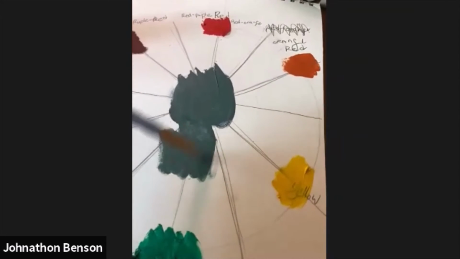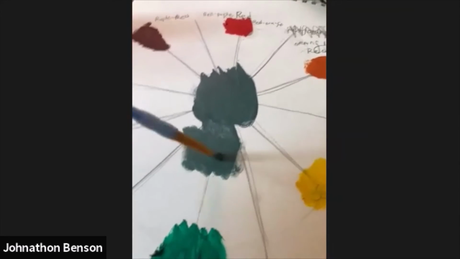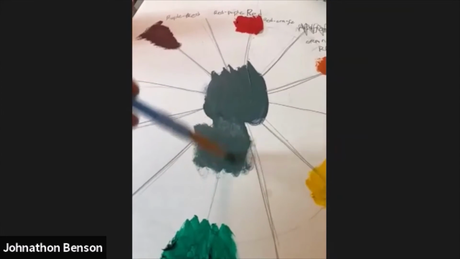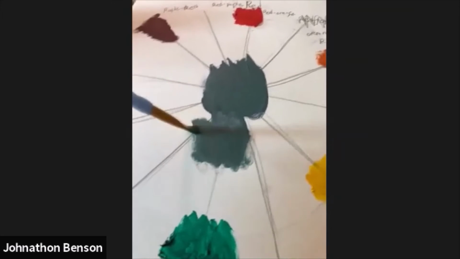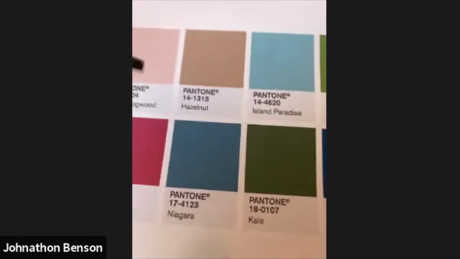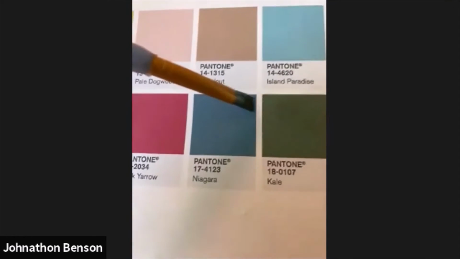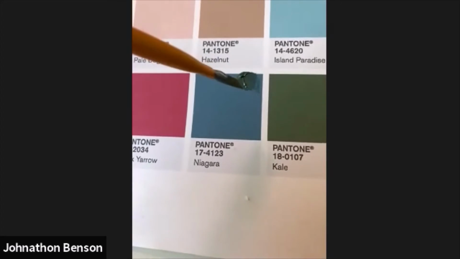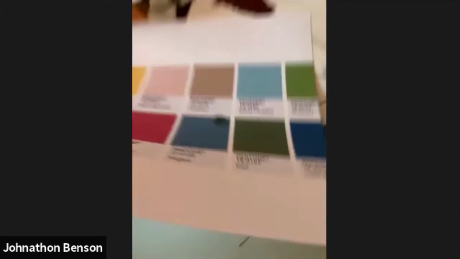Okay, fantastic. All right, so right now what I have is sort of a green, blue, grayish color. And I want to look back at the color we're trying to match, which is right over here. If I put that down on it, that is definitely not the color. So clearly we need to add more blue.